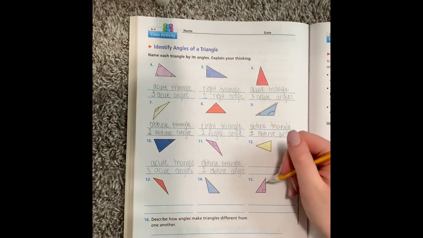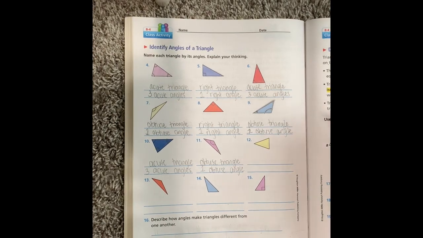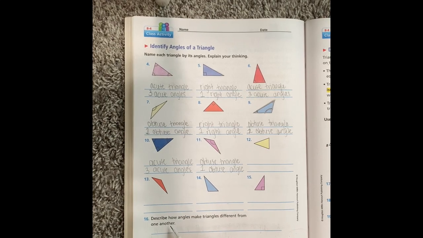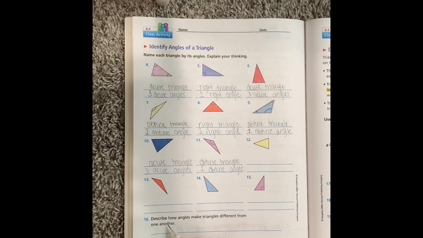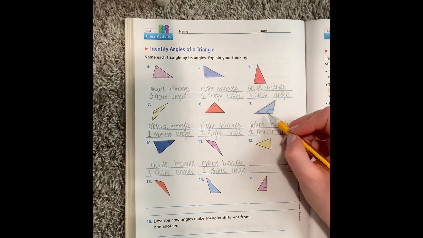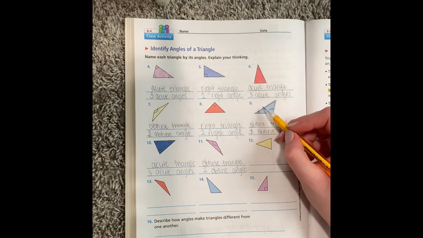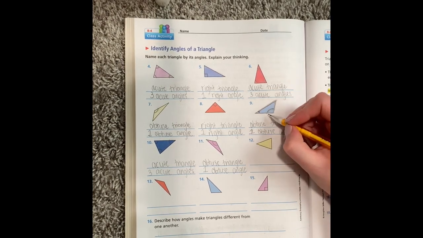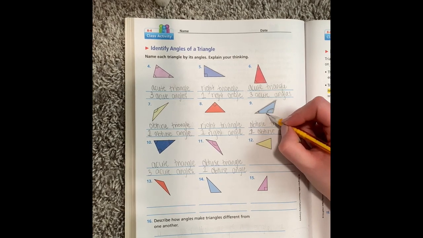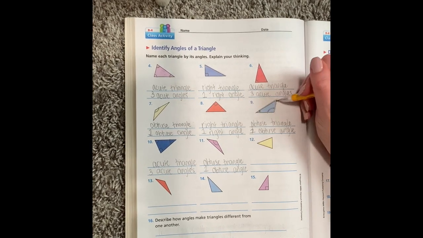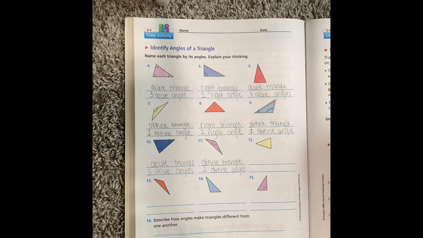Okay, so for numbers 12 through 15, I'll let you do those ones on your own. But for number 16, describe how angles make triangles different from one another. So one thing that we can note is that the greater the size of an angle, the longer the opposite side is. So like if we look at this obtuse triangle, we can see that this is the longest side and it's across from the largest angle. We do have these two little acute angles in here, but we can see that both of these sides are a lot smaller.